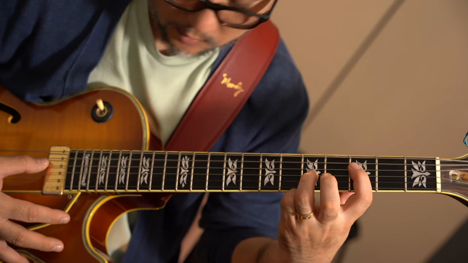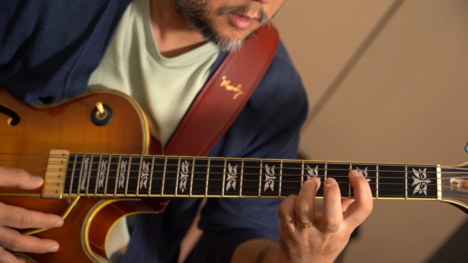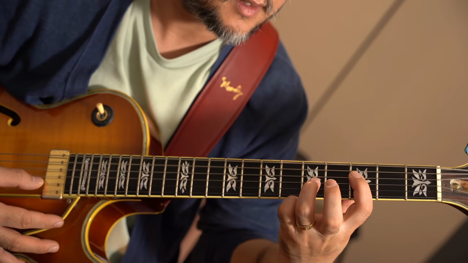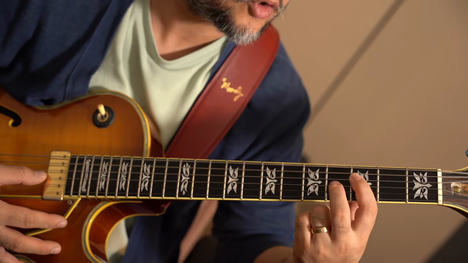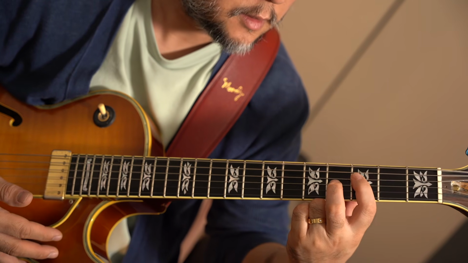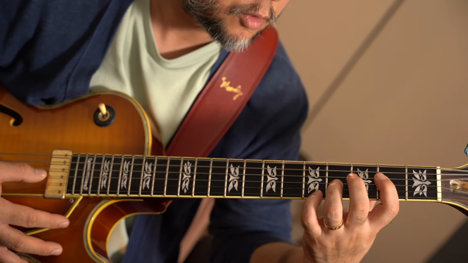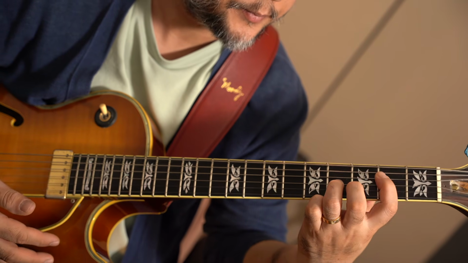So this: the seventh of the D minor 7 moves a half step to the third of the G7, and the seventh of the G7 moves to the third of the C major 7.